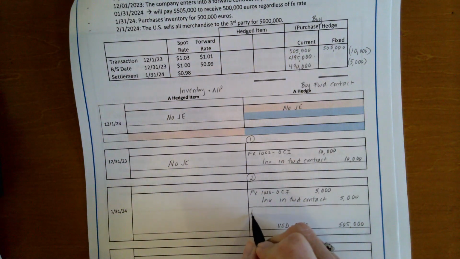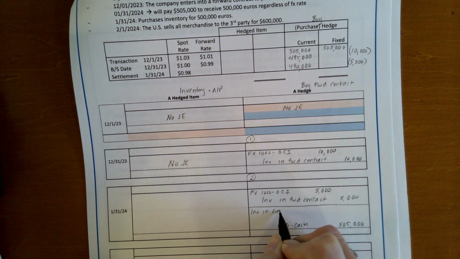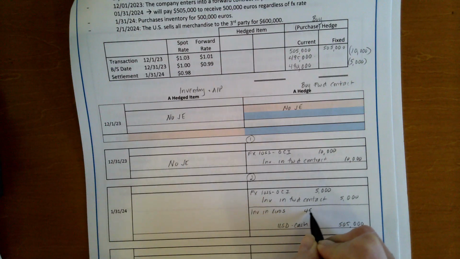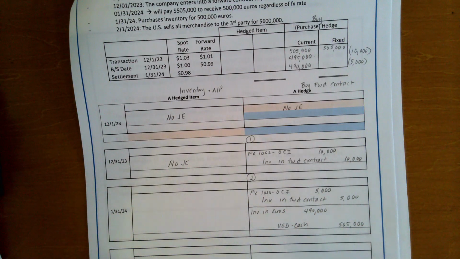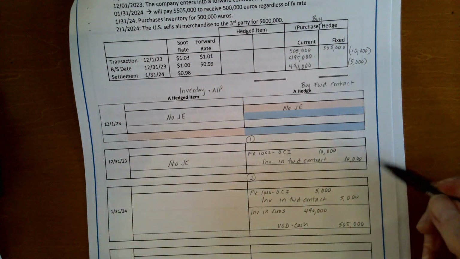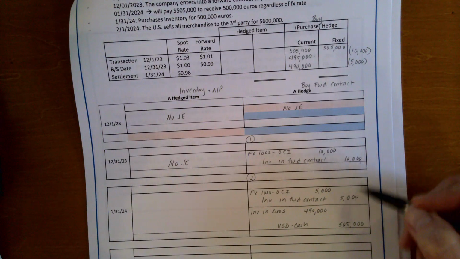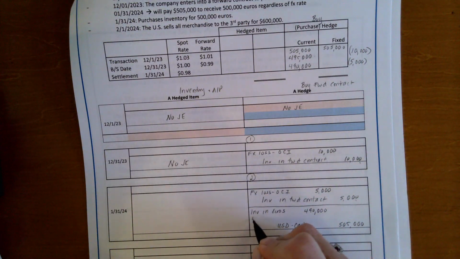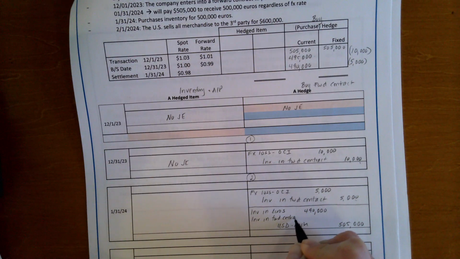So I'm going to debit my investment in euros for 490. Right? And I've already recorded that loss in OCI, but now I have to close out the investment account. So I'm going to debit my investment in forward contract for the 15.